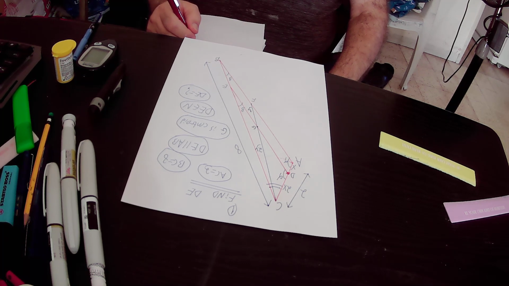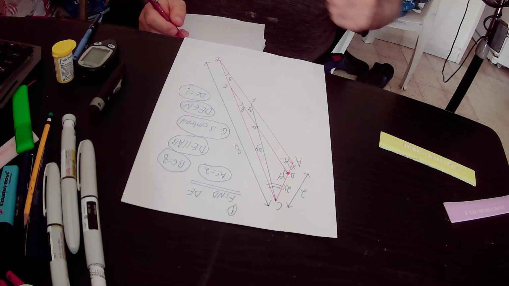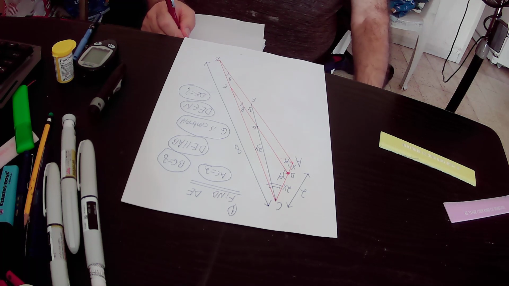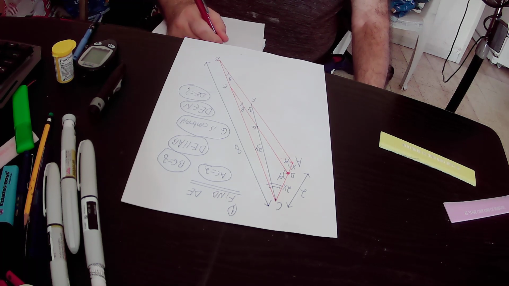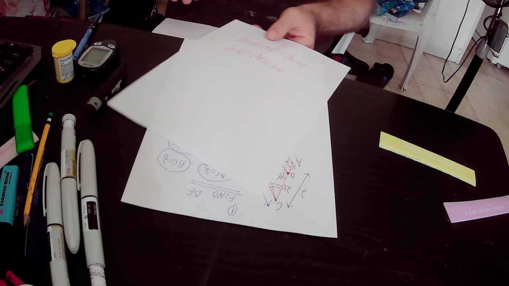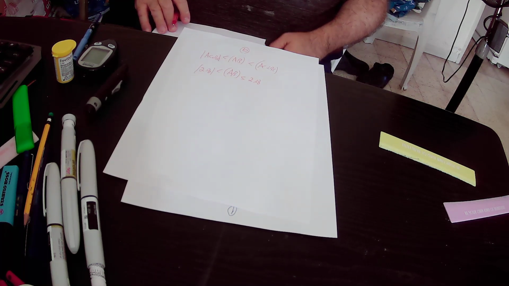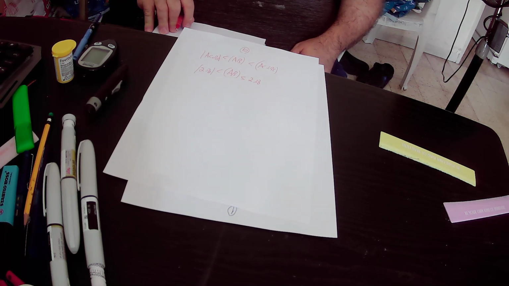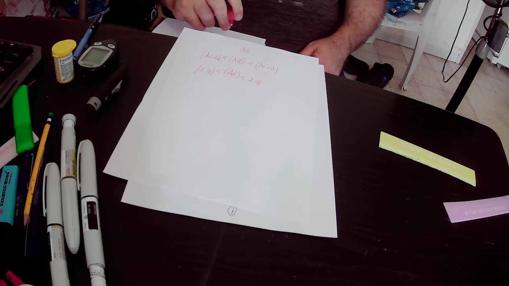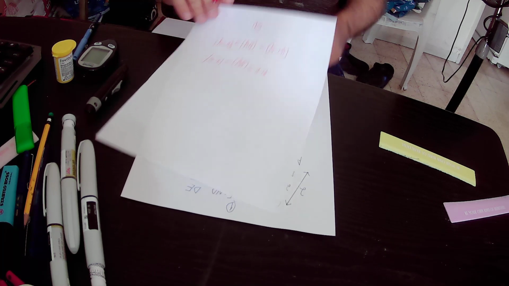We know that AC equals 2 units, BC equals 8 units. This is given to us in the question. So in total we will get that AB is smaller than 10 and is greater than the absolute value of 2 minus 8, that is minus 6.